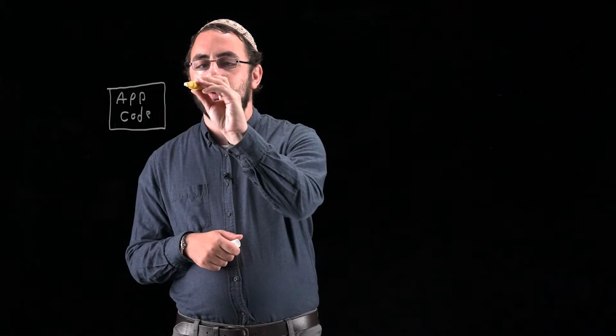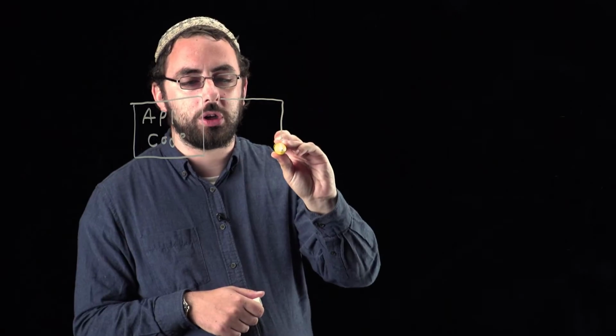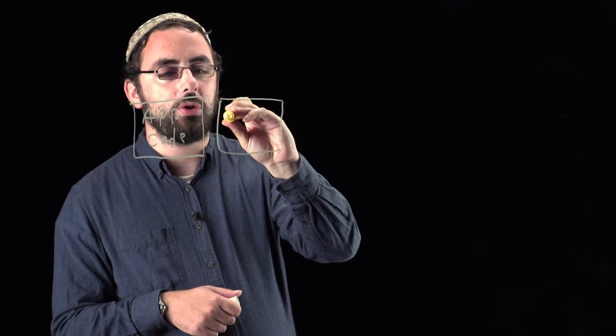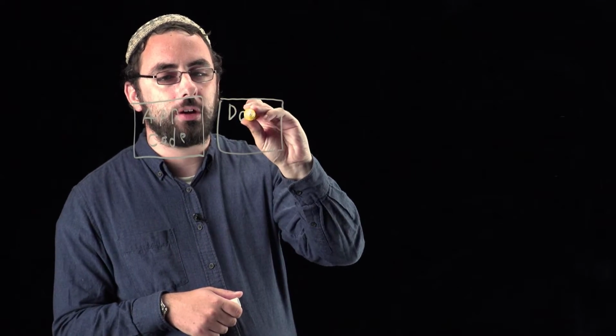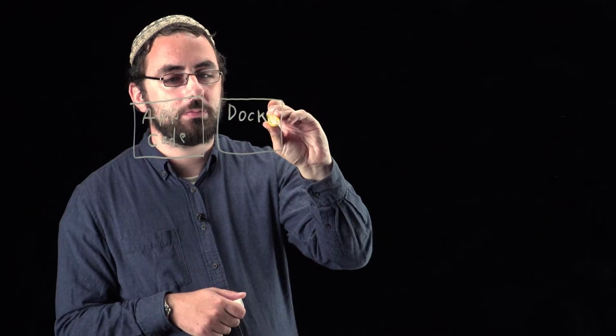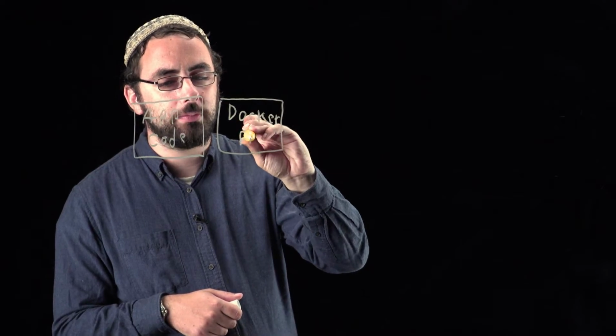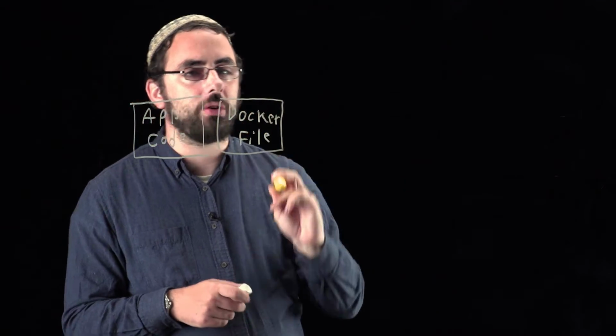So in order to do that, traditionally what we're going to do is build what's called a Docker file. Now, a Docker file is a declarative file that has within it a set of commands in an ordered fashion that say exactly what needs to be done in order to build this container.